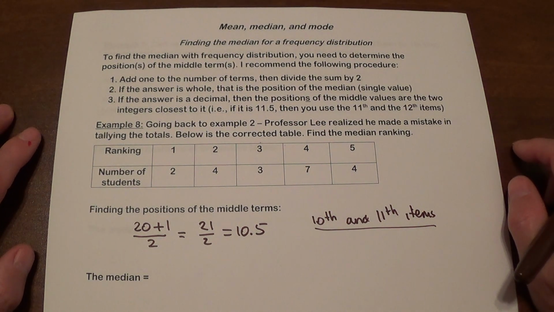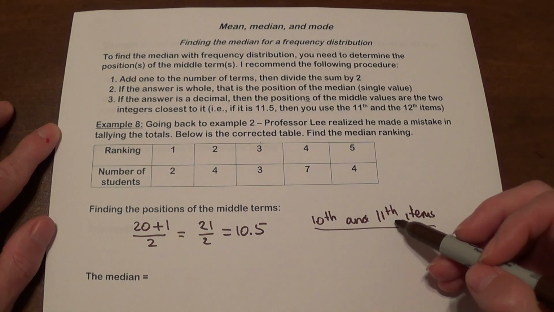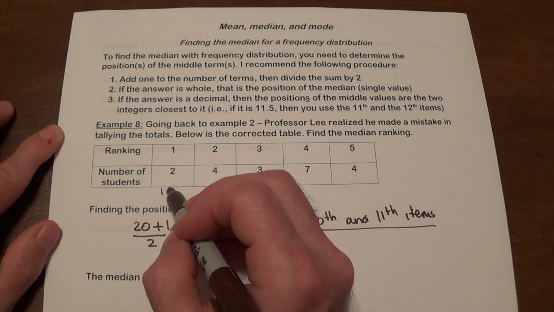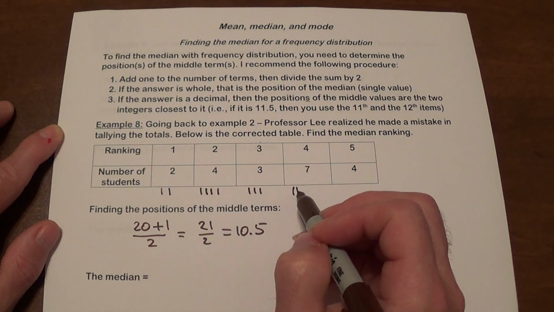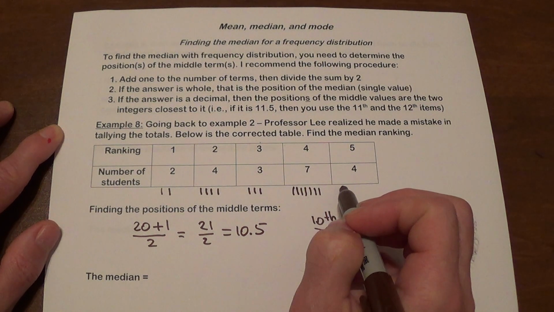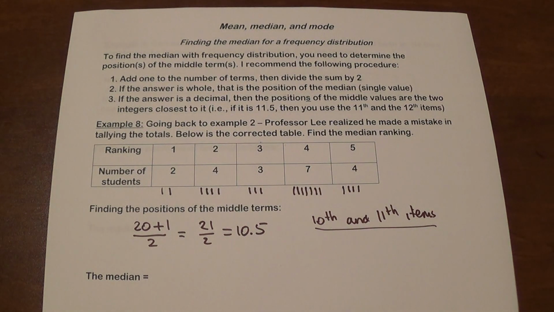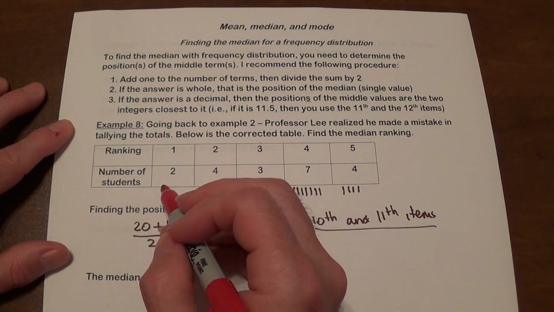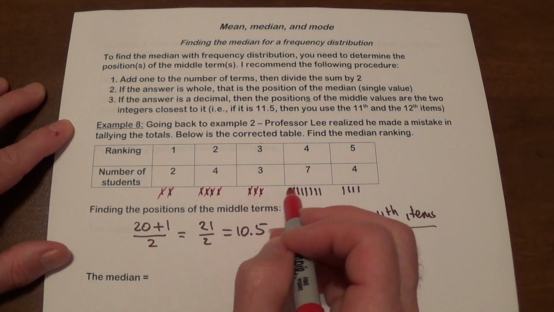The challenge that we have here is how do we do it? So we need to calculate all the way up to the 10th and then to the 11th item in the set. So when you start doing that, this is what we have. You have 2 here, you have 4 here, you have 3 here, and you have 7 here, and you have 4 here. Okay? This is basically what you're looking at. So we're going to start calculating up to it. Watch very carefully how I'm going to do it. I'm going to count to the 10th. So that's 1, 2, 3, 4, 5, 6, 7, 8, 9, 10th.